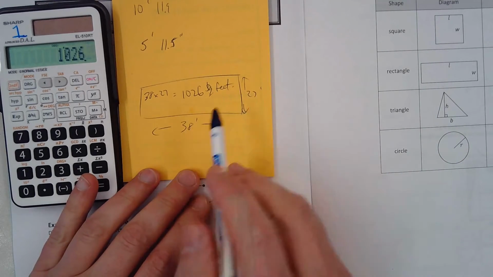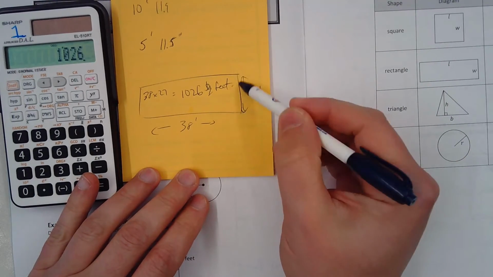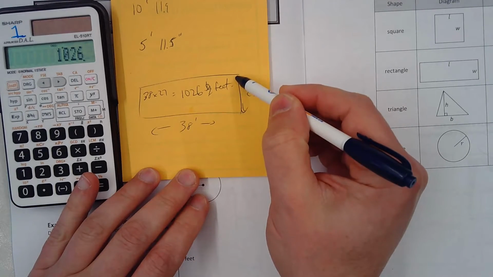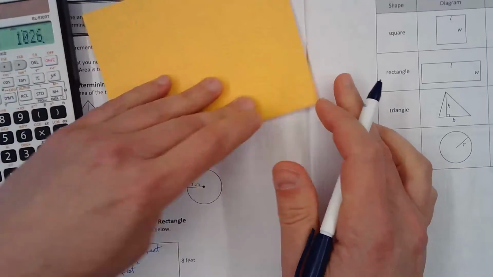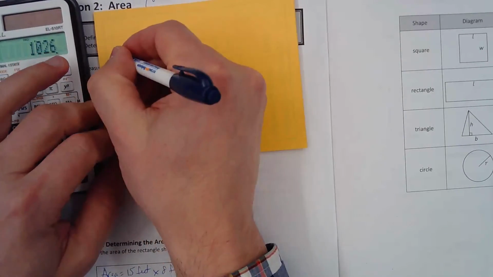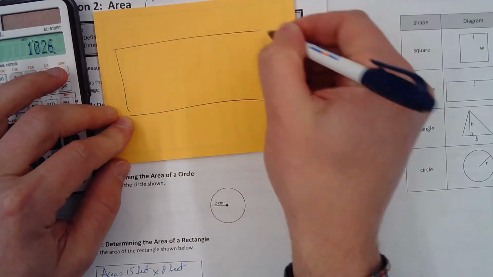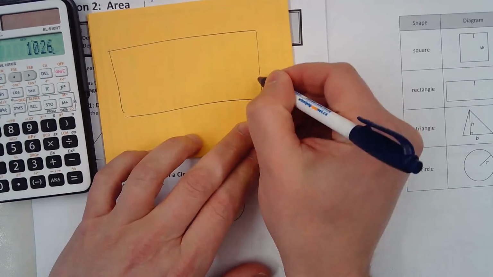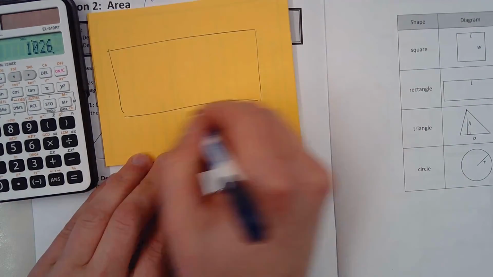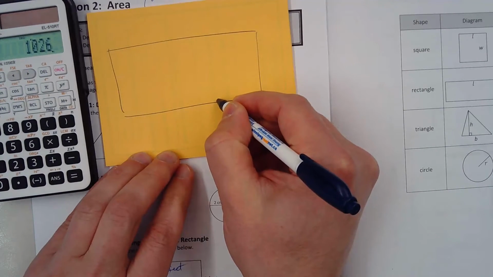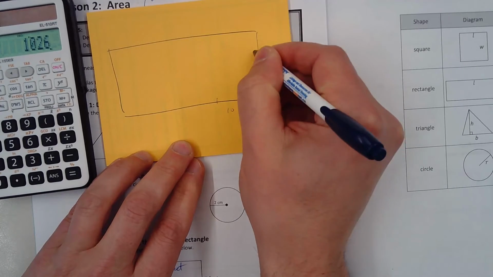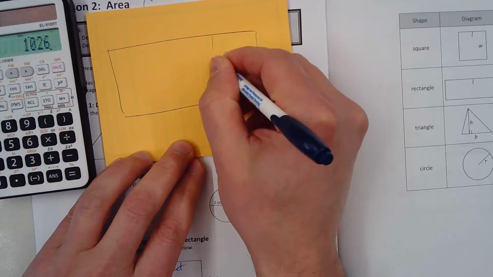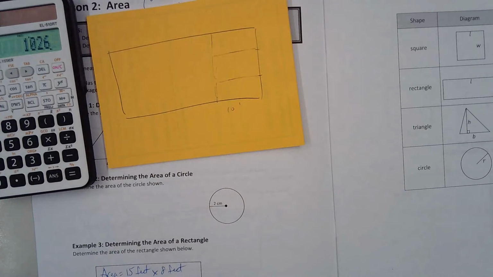It's hard to visualize, but if this is 27 feet this way, and if I were an architect, which clearly I'm not, I can't even draw straight lines, and it was 38 this way, I could say that that's 10 feet, and I could fit like 3 bedrooms here, right? So right here, I could have 3 normal size bedrooms.